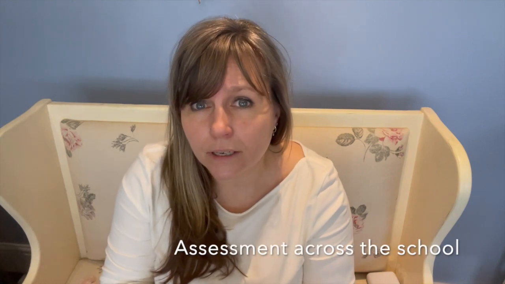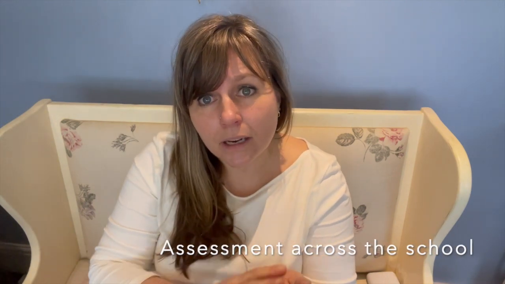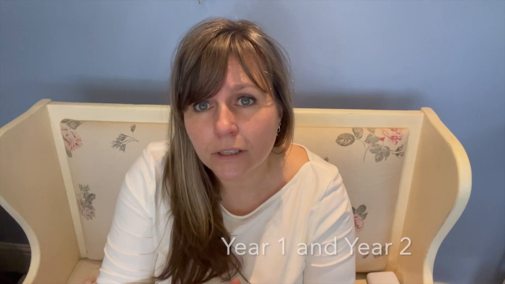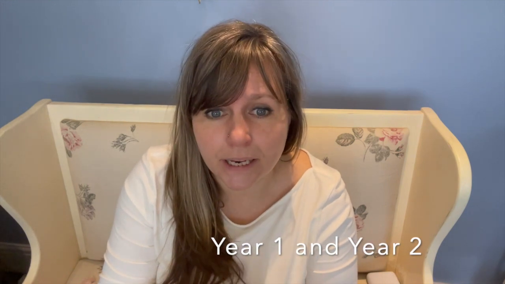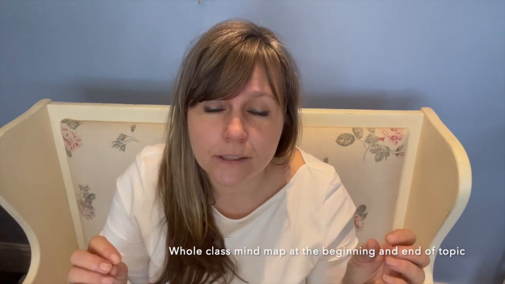So we are a series of 5 schools, and we work together to plan stuff, and we've planned a set of assessment routines to be done across the school. So in year 1 and year 2, we don't assess with any kind of paper test. We might use a whole class mind map to discuss the words that we know and return to that at the end to discuss the words that we know now.